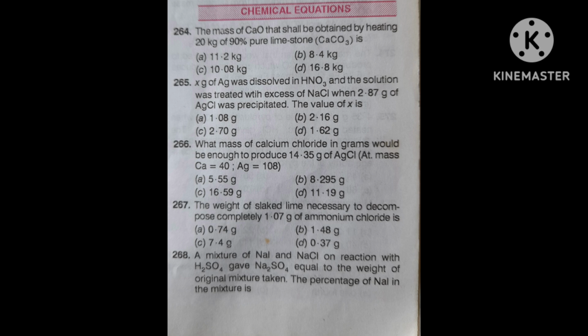That is the amount of sodium sulfate. Correct? After solving, you will get 0.47x. Leave it as x like that. 142 divided by 300, you will get 0.47, and x was there, so simply write 0.47x gram. You have to find the value of x separately in the end. Then you got: x gram NaI will give 0.47x gram sodium sulfate.